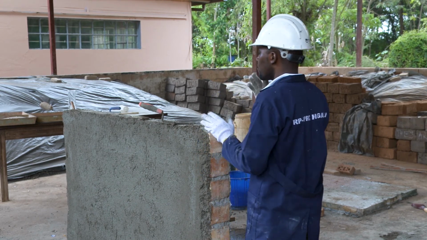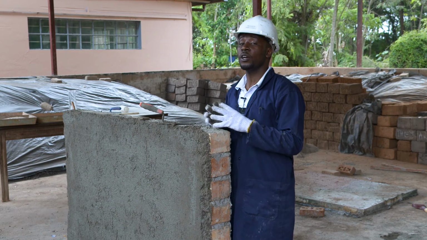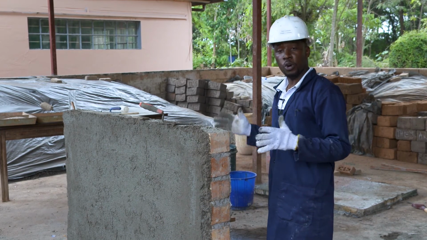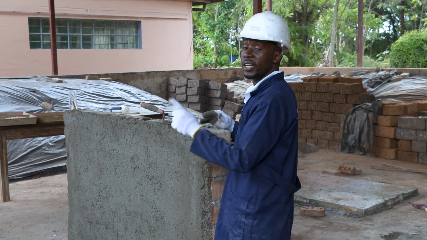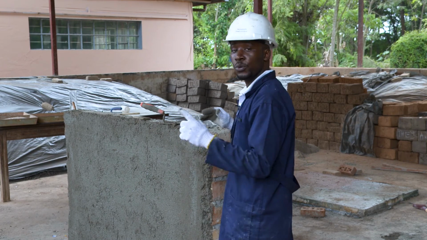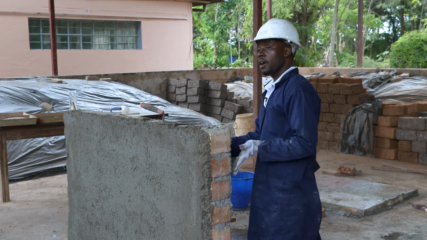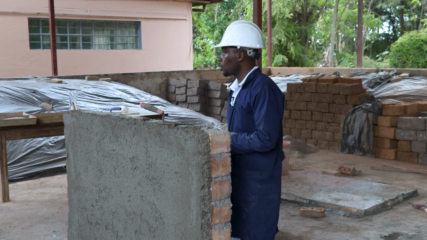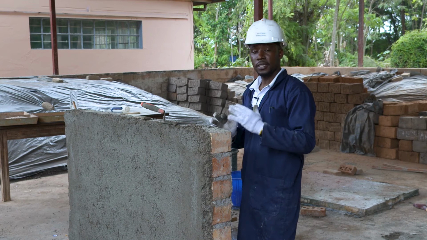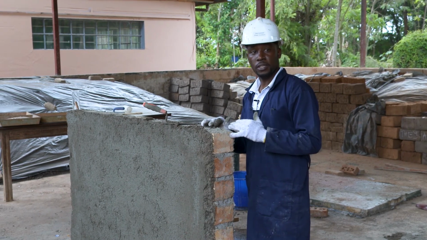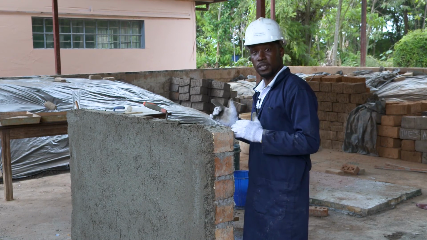Dear students, think about the mix ratio. The mix ratio varies according to the sequence of coats of plaster. We have seen that on the first coat, we used 1 to 4. But on the second coat, we used 1 to 5. This means here we have to use another mix ratio, which is 1 to 6. But the difference is that the size of sand must be different. For the last coat, we have to use the fine sand, as you have seen.